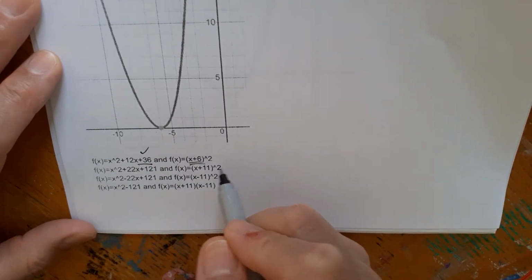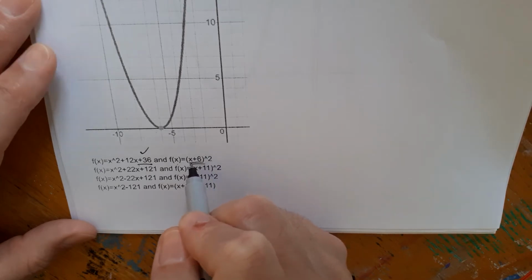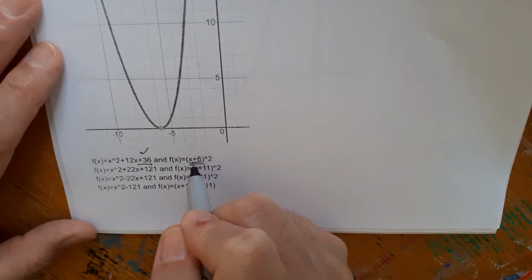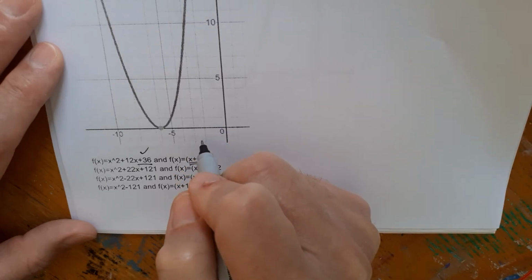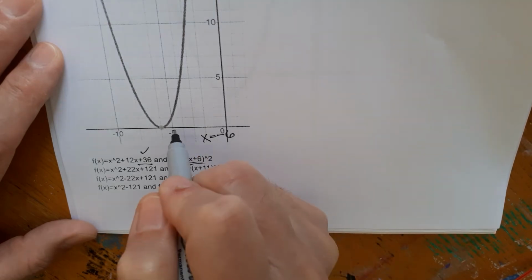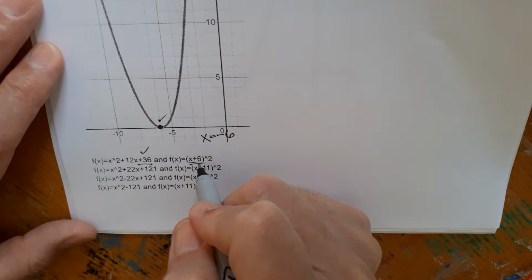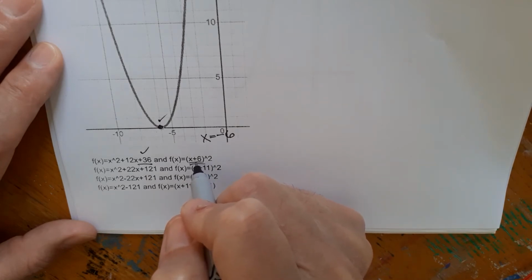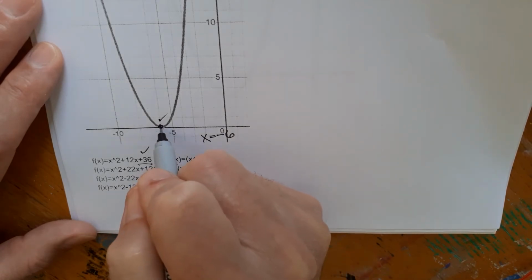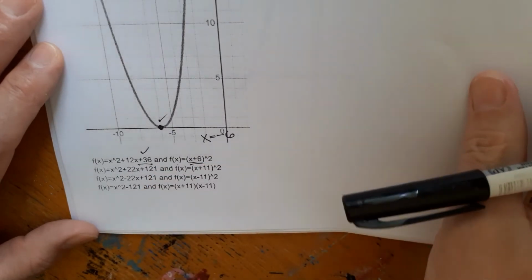But this says x plus 6, and there's two of them being multiplied. Two binomials of x plus 6 being multiplied by each other. So that means my root is going to be at x equal to minus 6. And sure enough, here's minus 5, minus 6. That checks out. And I have one root because these are both identical. There's two of them, right? And that would be the discriminant equal to 0, by the way, too, if you're thinking back to the prior lesson.